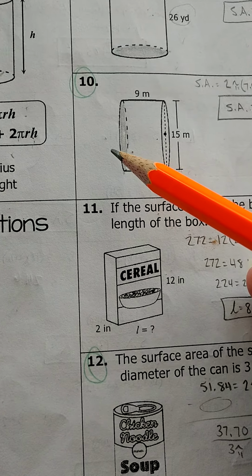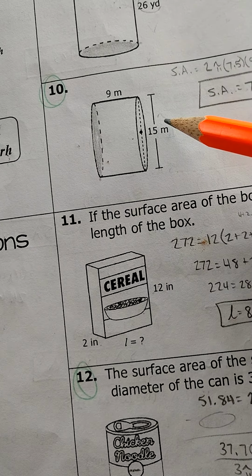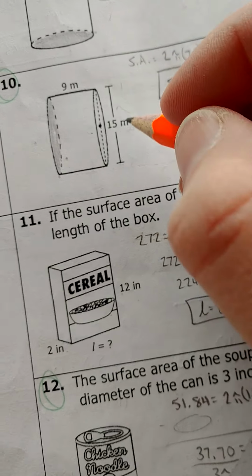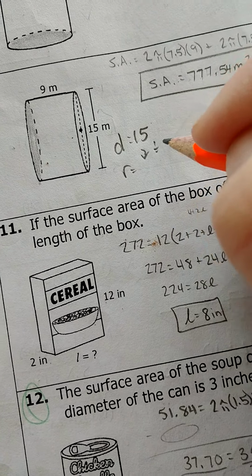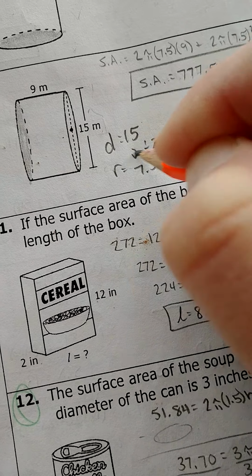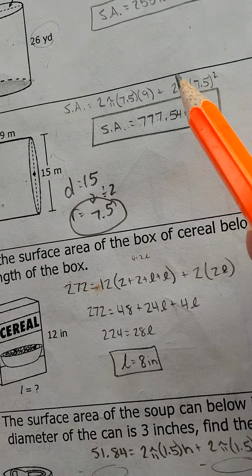Number 10, same kind of thing, only you're given a diameter instead of a radius. So you have to remember diameter to radius means you divide by 2. So our radius is 7.5. You take that, you plug that in.